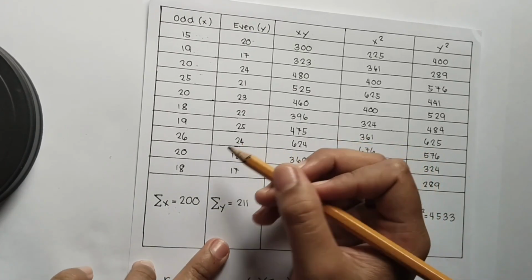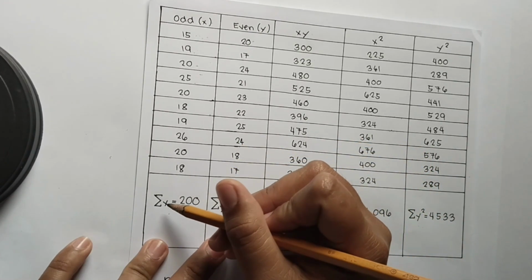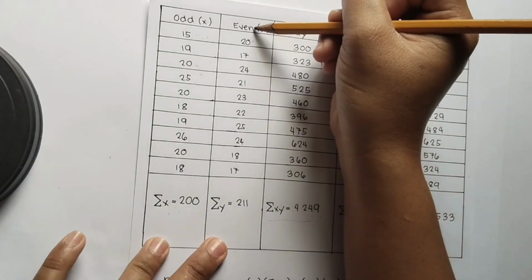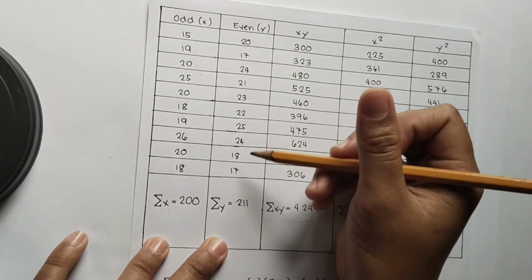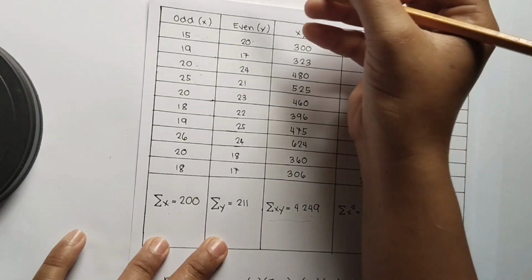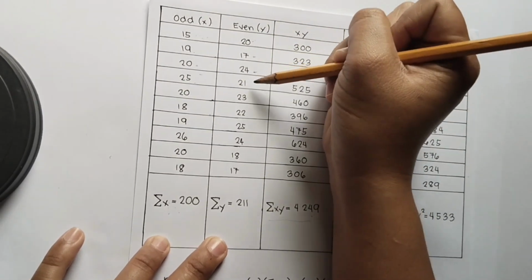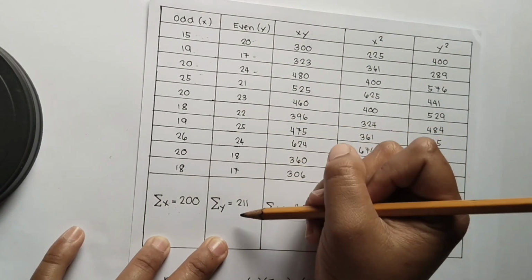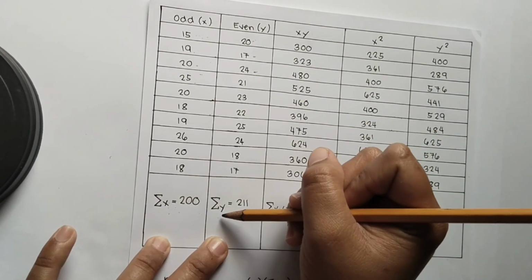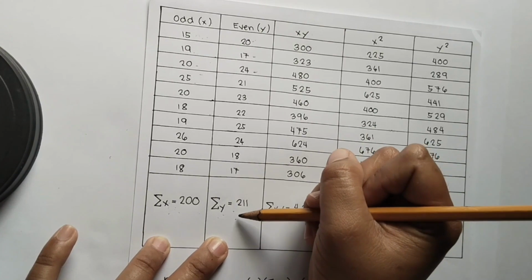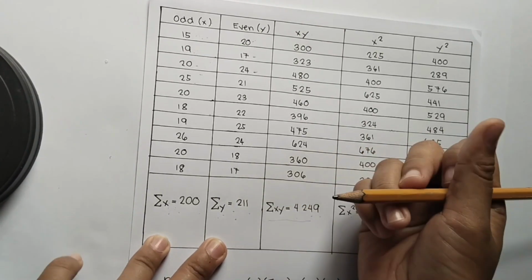Gaya ng dito, gagawin rin natin yan sa y na part, dito sa even. So, 20 plus 17 plus 24 and so on, malalaman natin yung summation nila. So, the summation of y is equal to 221.